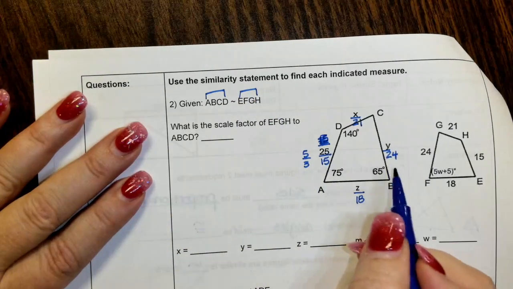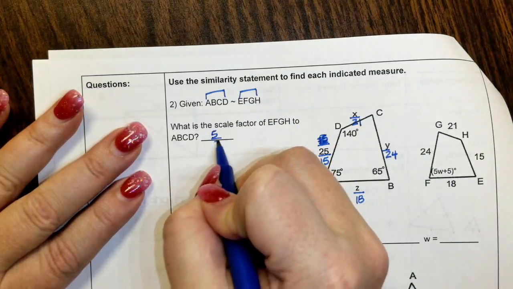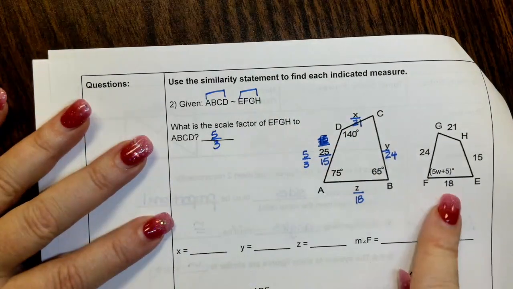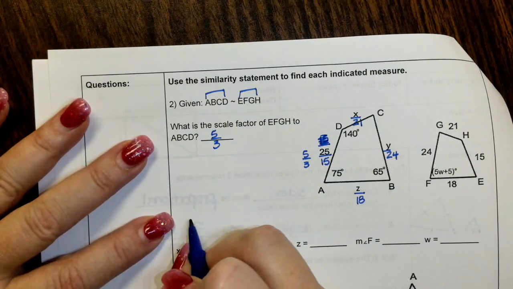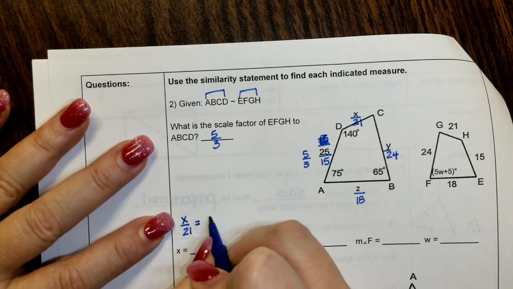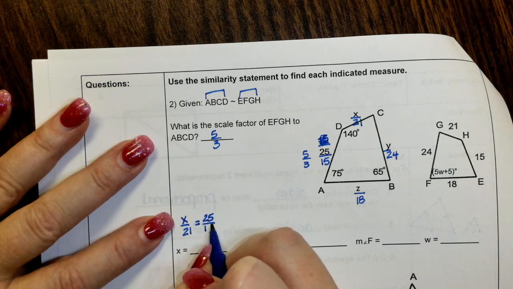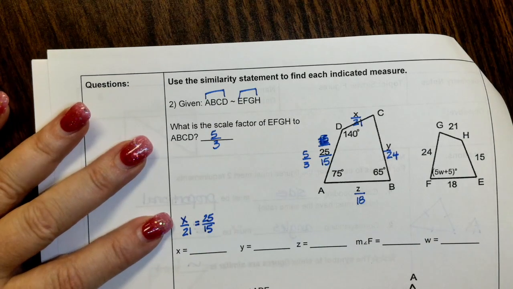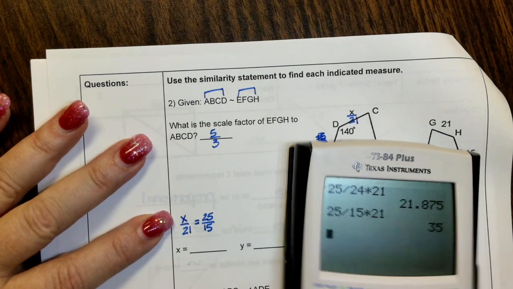So you could just type in 25 divided by 15 and then multiply that by 21. And you would get 35. That way with proportions, or you can take 18 and multiply it by 5 over 3. That gives you Z, that's 30. You can take 24 and multiply it by 5 over 3, and that gives you 40.